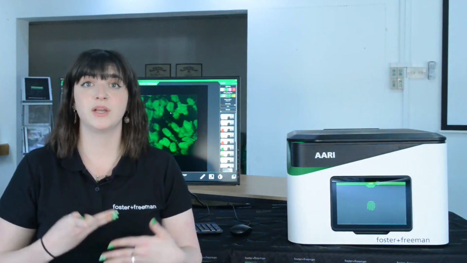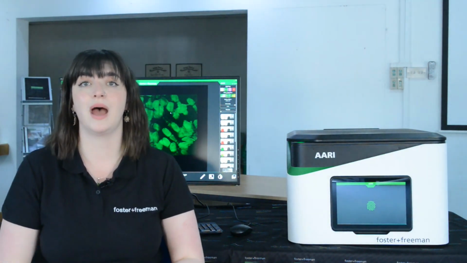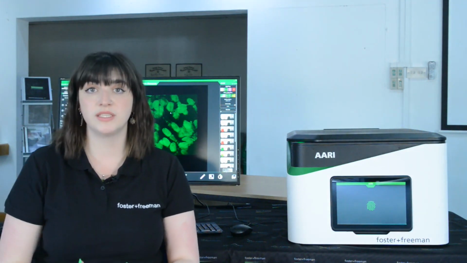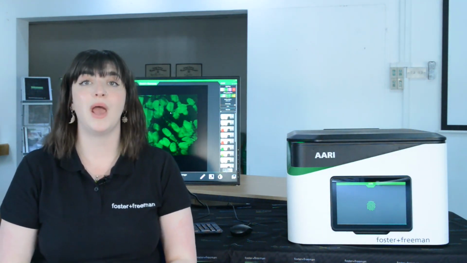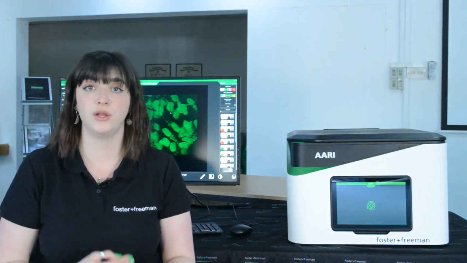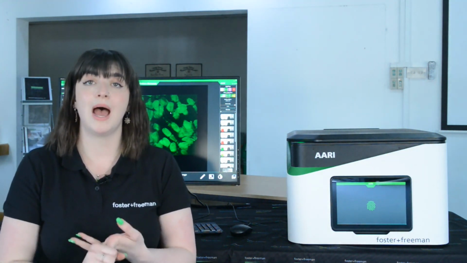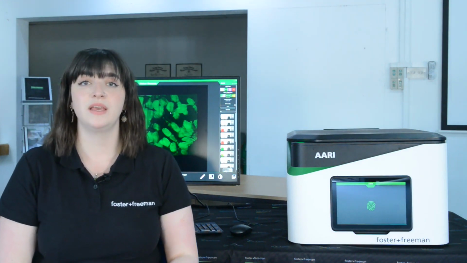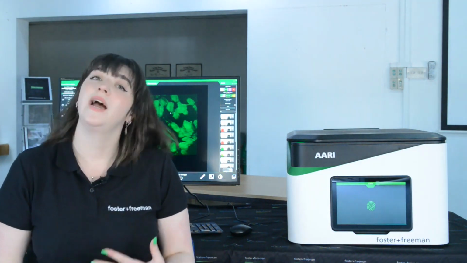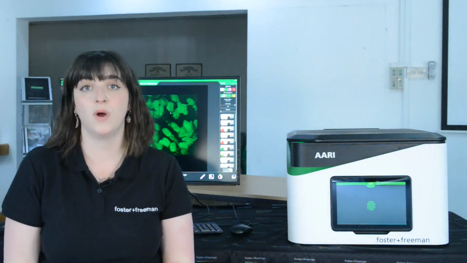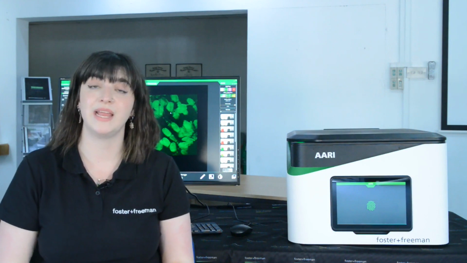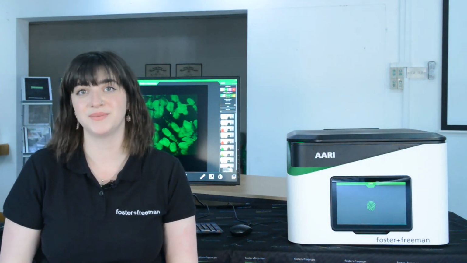These test strips can be integrated in with the AARI workflow. So because they have a barcode on each test strip, we're able to scan this barcode and include both the barcode and an image of the validation sample in the report. So what I'm going to do is I'm just going to talk you through the process of how we can standardize this workflow using both the AARI and our validation samples.